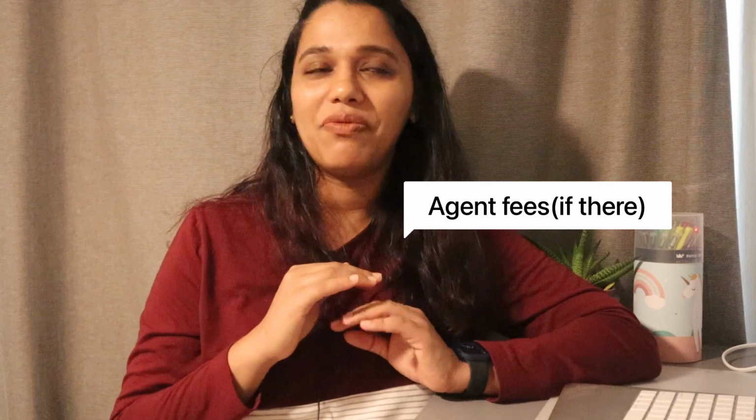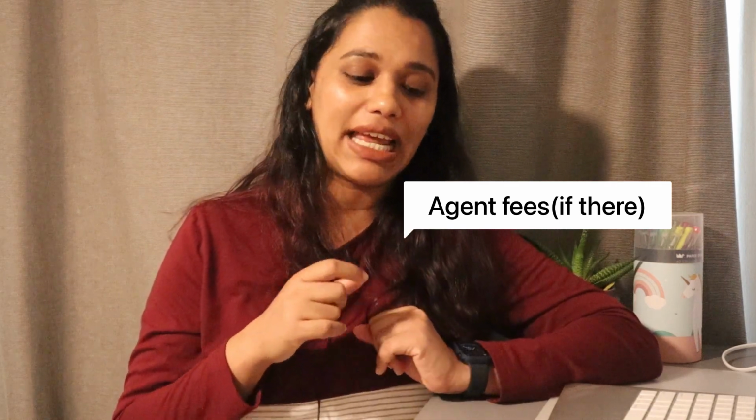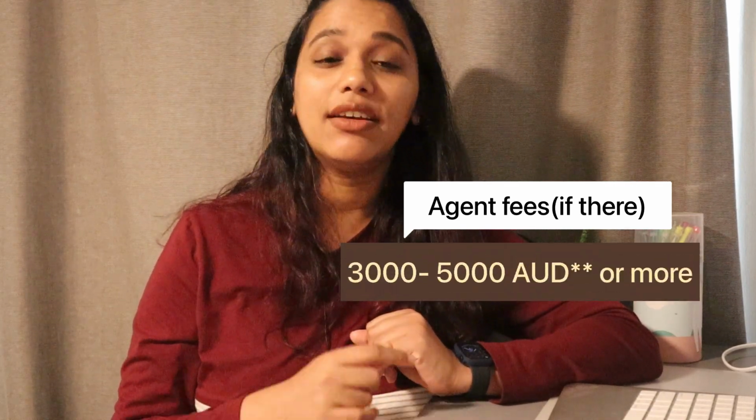Then agent fees. Now, agent fees can vary significantly. It can go from as low as $3,000 up to $5,000 in Australia for these points tested visas. What they usually do is divide it into 2 or 3 installments. While they are doing your paperwork, they take half of it, and when they've done your paperwork and it's time, when you've actually got your invite, they'll take the rest. So usually that's how it works. So these are all the miscellaneous costs.